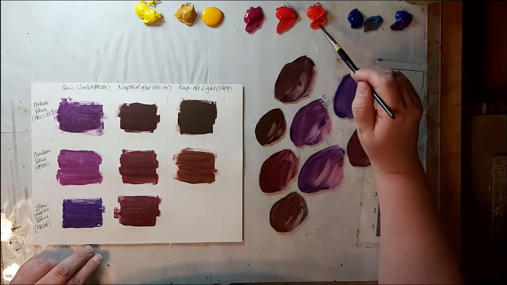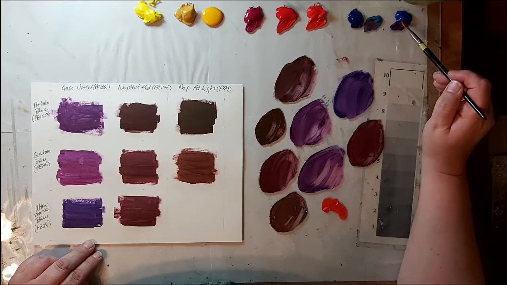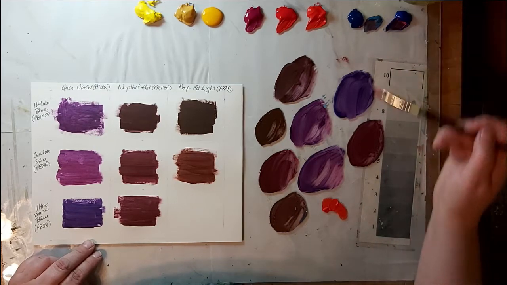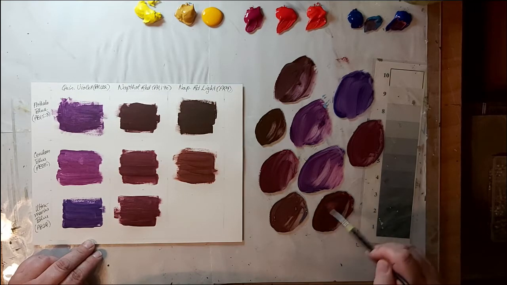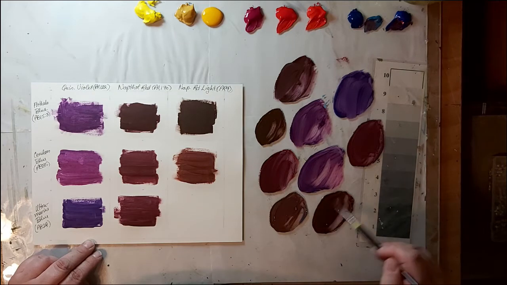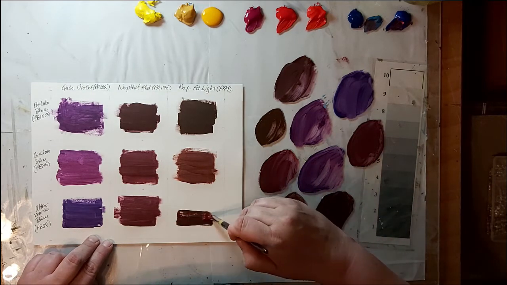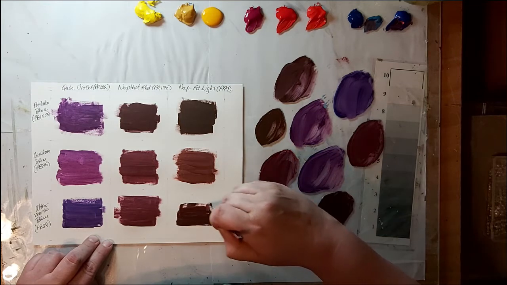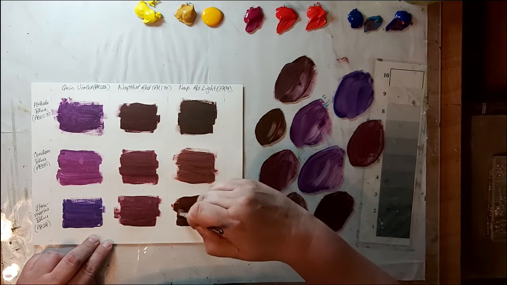Now when you mix that naphthol red light, or the PR9, with the ultramarine blue, you're going to still get a brown, but it does actually have a tinge of violet to it because you're not quite as tertiary as those other two.